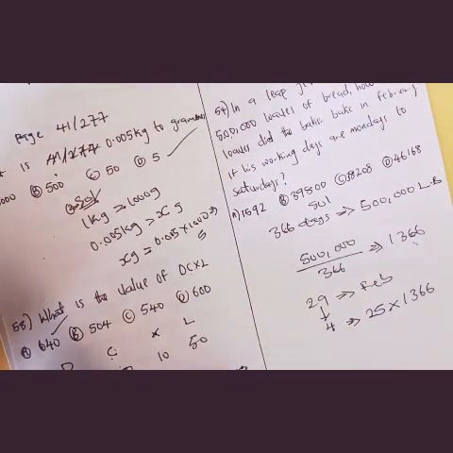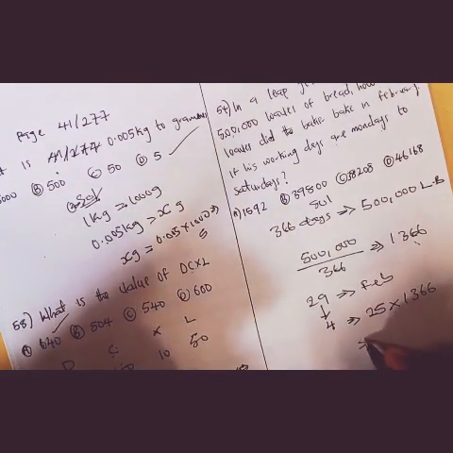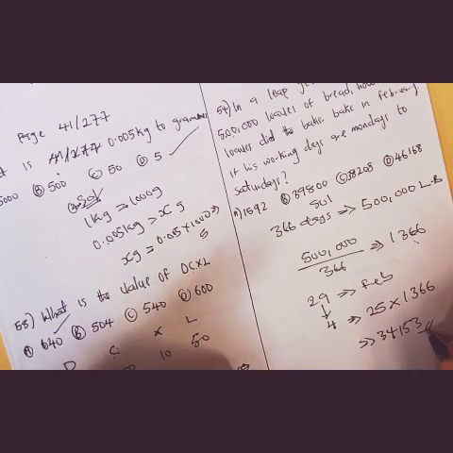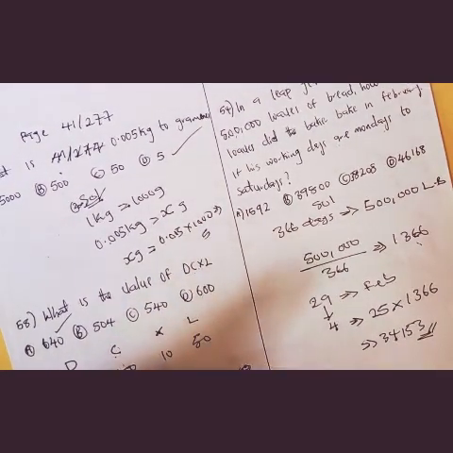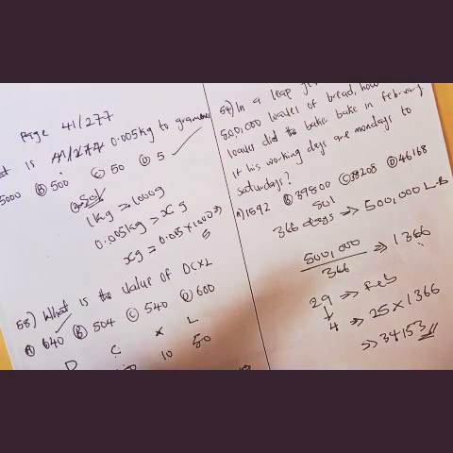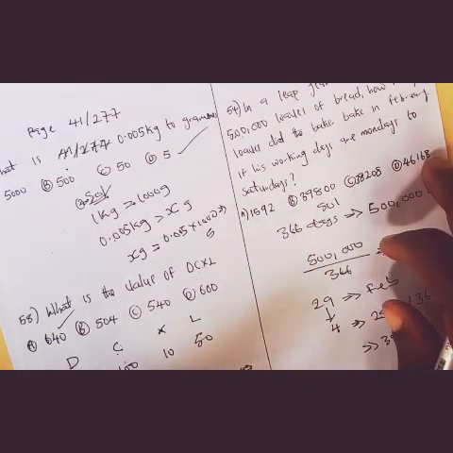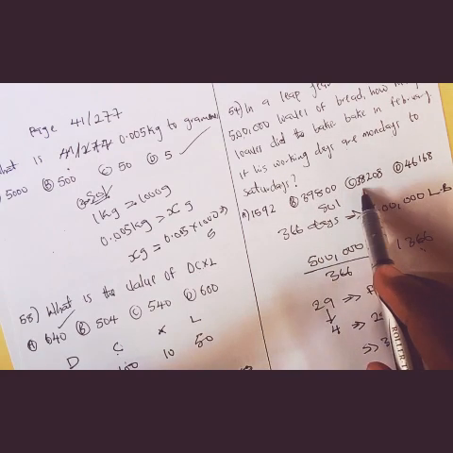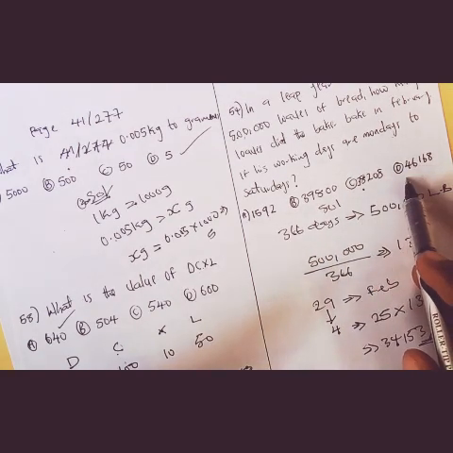So multiply that by 25, we have 34,153 loaves of bread baked only in the month of February. And unfortunately, that is not in any of my options. The options are 1592, 39800, 38208, and 46168.